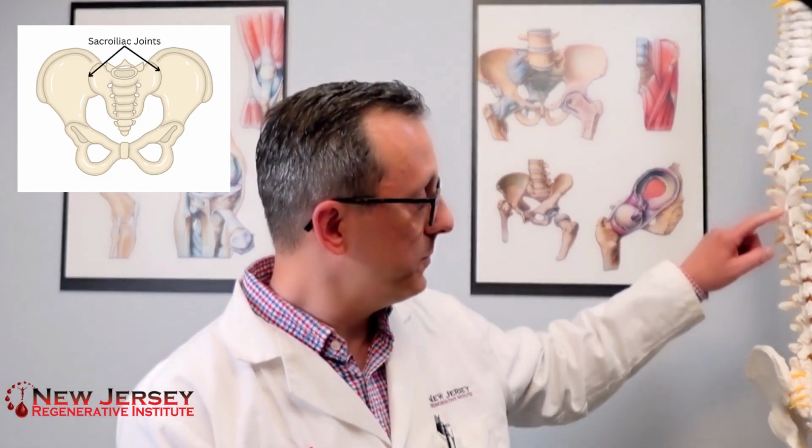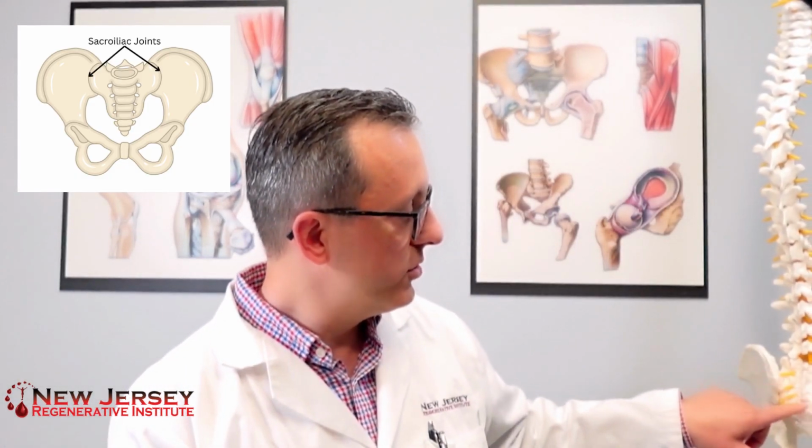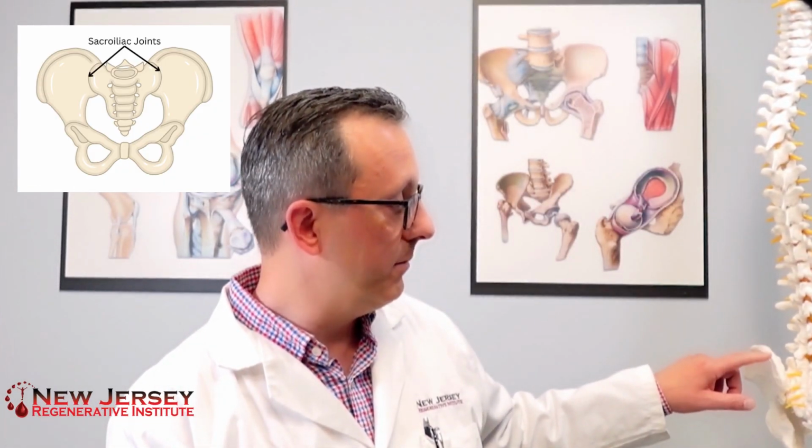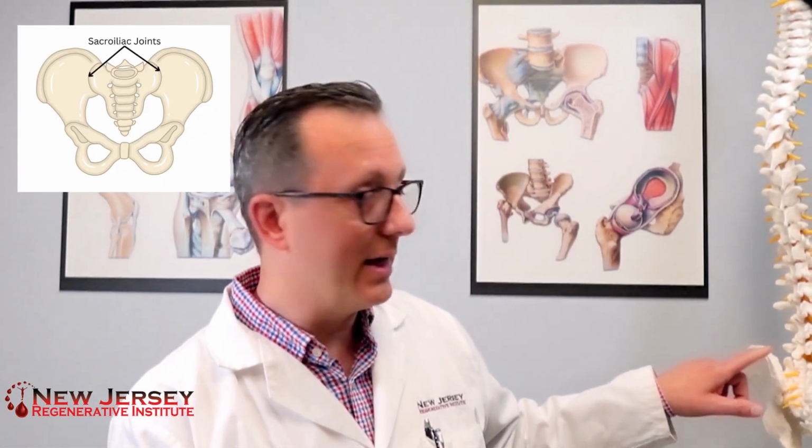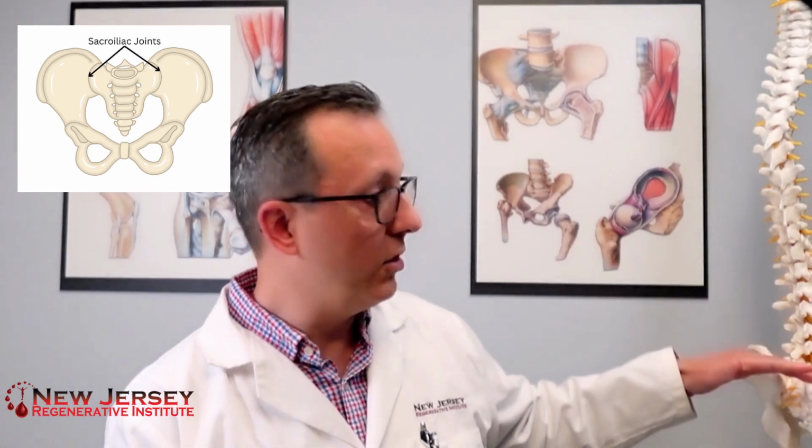But this can be confused or overlap because the joint sits at the base of the spine, so the low back. Here's your triangular shaped sacrum, and here's your ilium or pelvis, making the SI joint. And at the bottom of the low back, you can see how people can misinterpret their low back pain as not from the lumbar spine, but from the SI joint and vice versa.